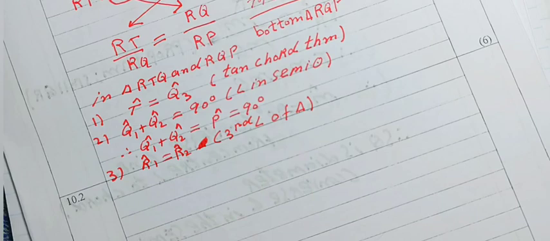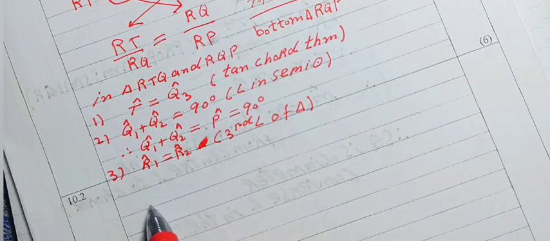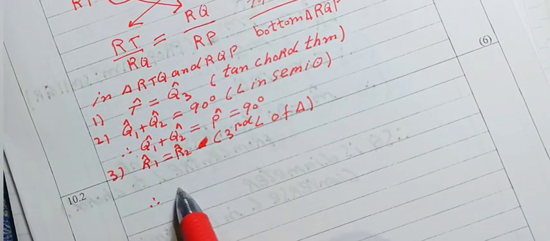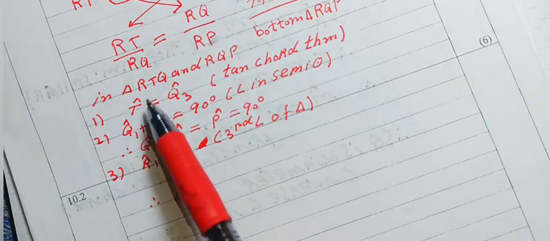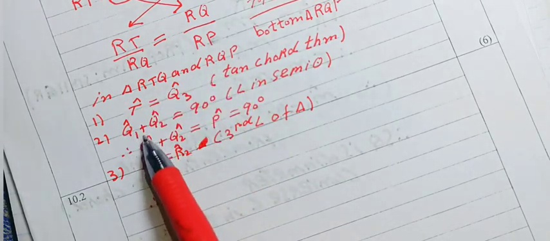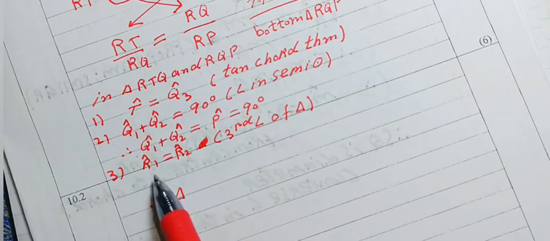Now, therefore, a triangle, now pay attention to the order of the letters. Don't worry about the top here, what we prove here. T, Q, R.